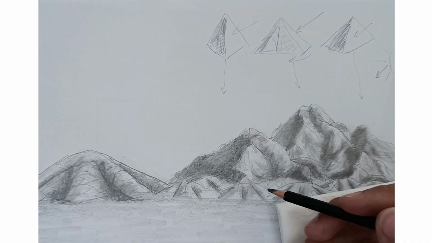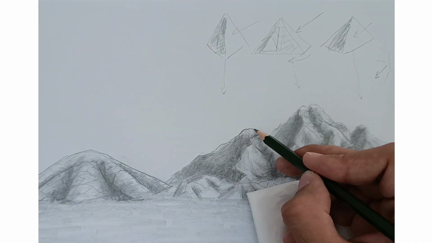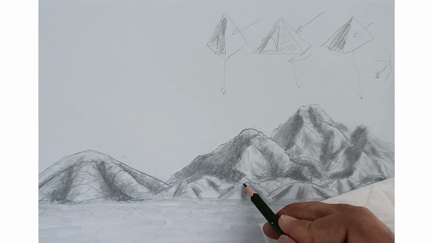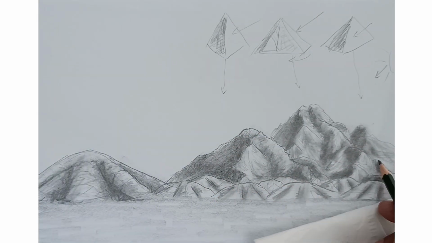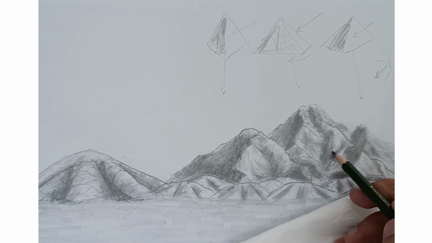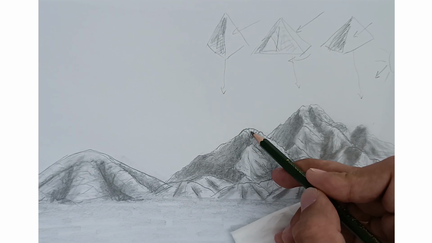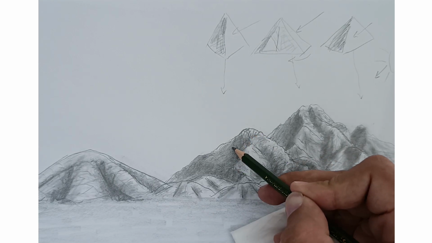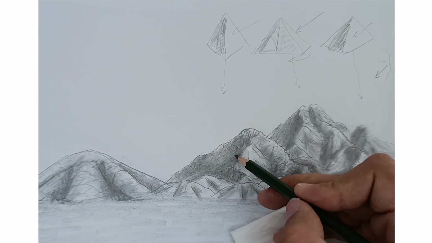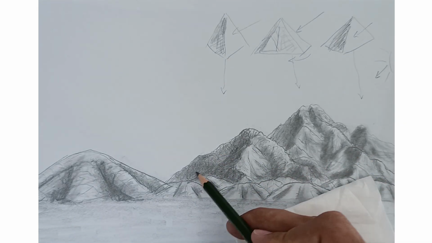Put a tissue under your hands so you don't spread the graphite. Then make the edges and lines that are faded clear and bold. We add texture to the mountain with short, curved, or straight lines that follow the slope. See how I do this?